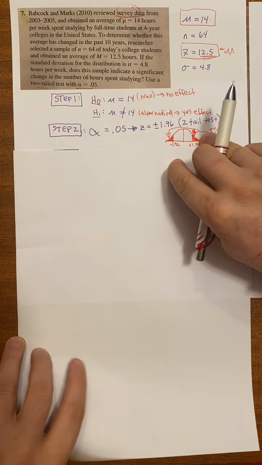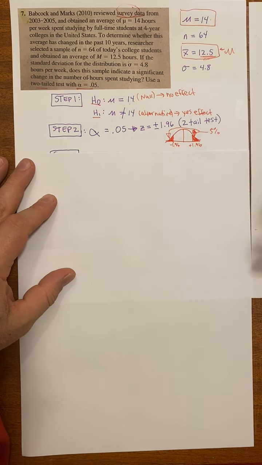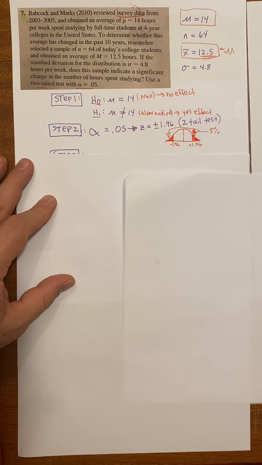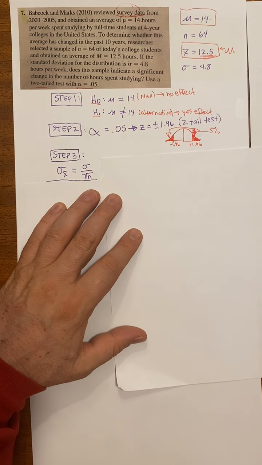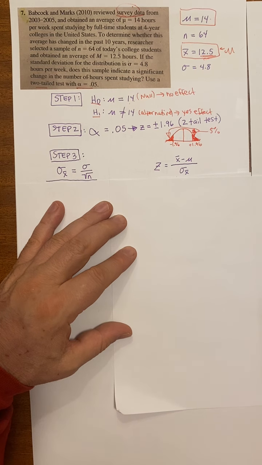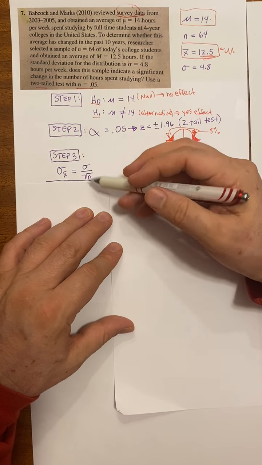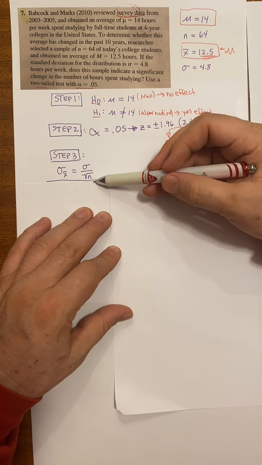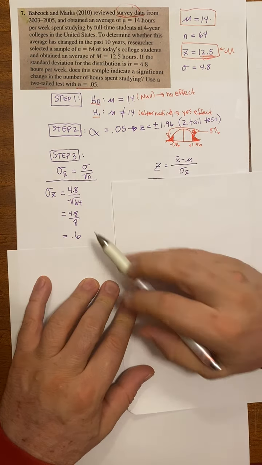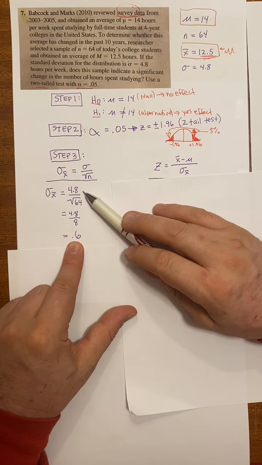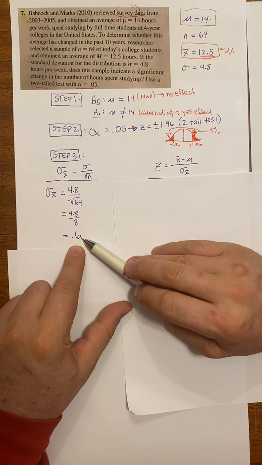Okay, so let's go ahead and get into that step 3 then. Let's do the equations that are necessary. Remember that the first thing that we said is that we have to calculate the standard error. Why are we going to have to calculate the standard error first? Because we're going to need it in the denominator of our z equation. So we're going to calculate standard error. It's that standard deviation divided by the square root of n. And so that gives us a 0.6, right? We started off with 4.8 divided by the square root of 64, which is 4.8 divided by 8. And that's how we got the 0.6.